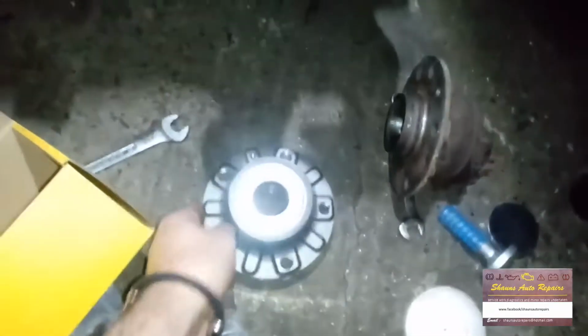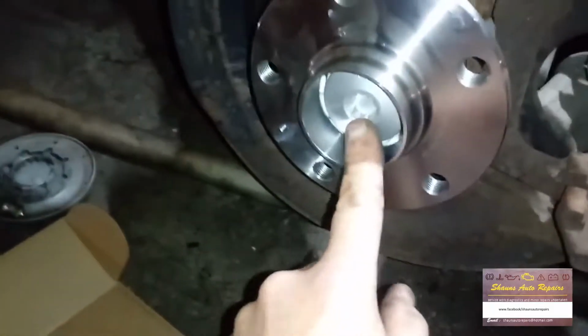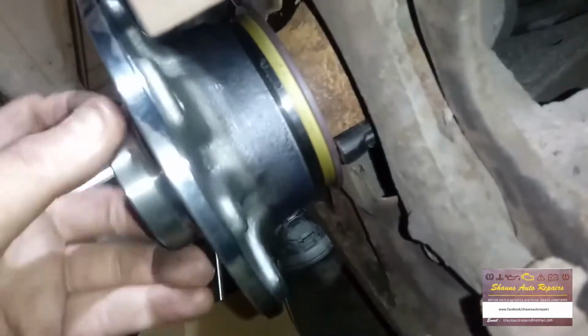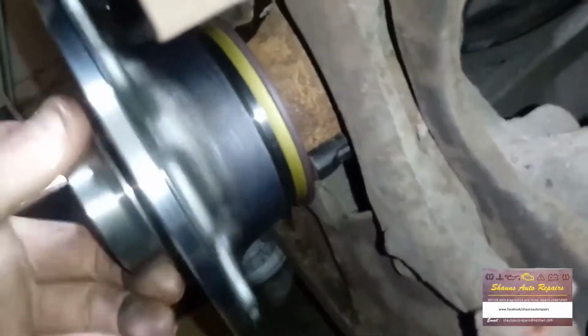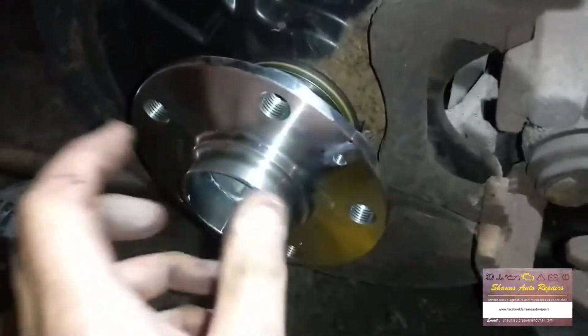Lovely stuff. Alright, I'll clean the rest of the hub up first, and then we'll go about putting this hub on. Right, we've got the hub on. I put the bolt in, but I haven't torqued it up yet. We've got a nice little gap there between the sensor and the hub, so that's not touching like it was before. So what I'll do, we get the scan tool on, and we'll make sure we got some data before we tighten it all up and box it all back together again.